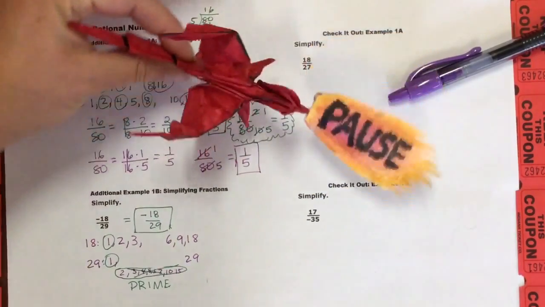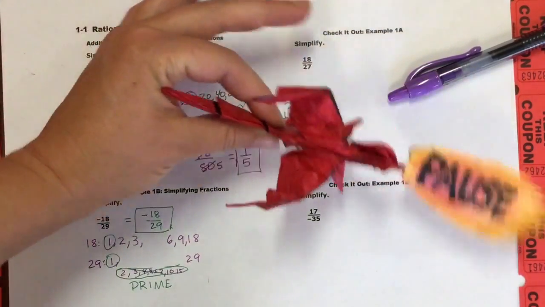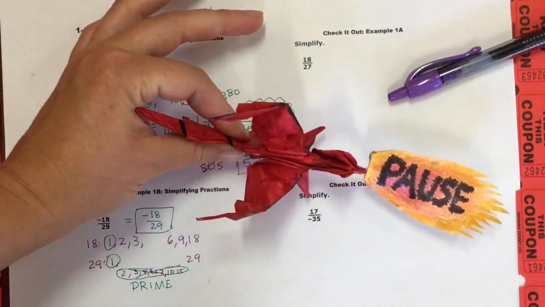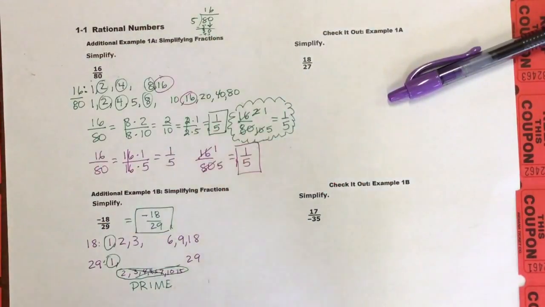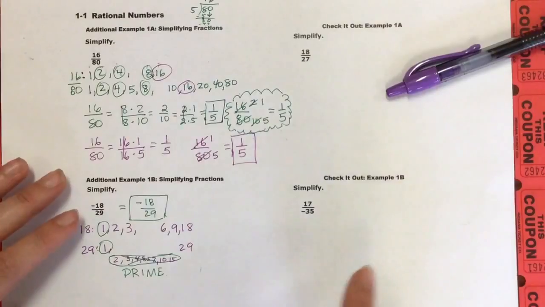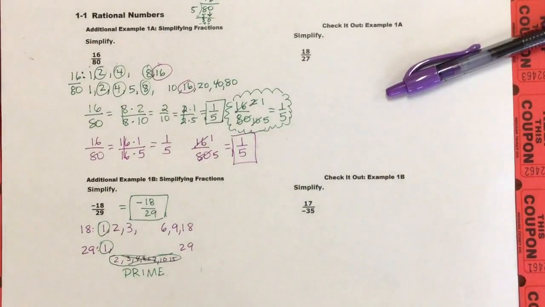So here you go. This is our little pause dragon. And so now you know that you need to pause the video and do some work on your own. I want you to check out example 1A, and check out example 1B, and then we'll come back and we'll talk about it.